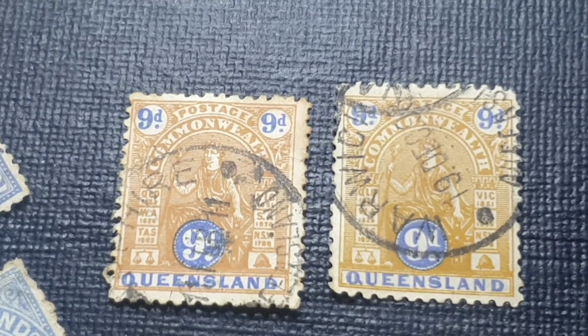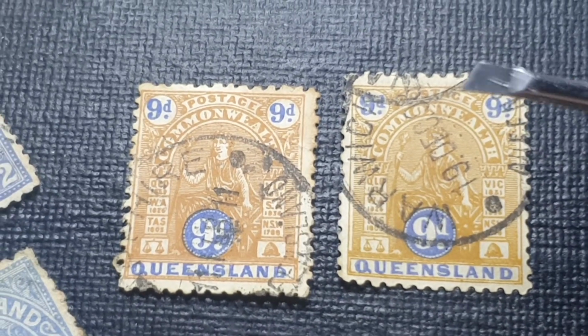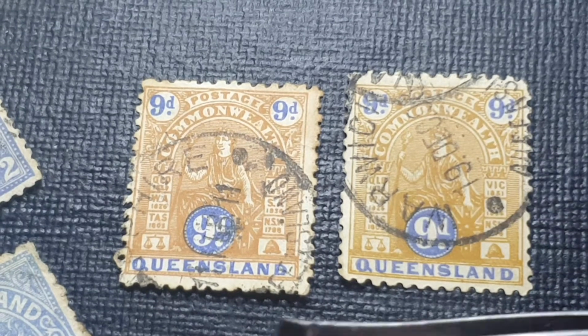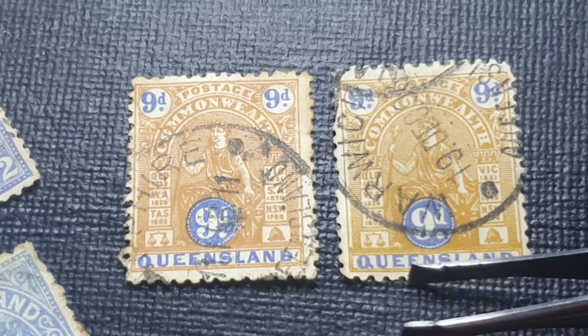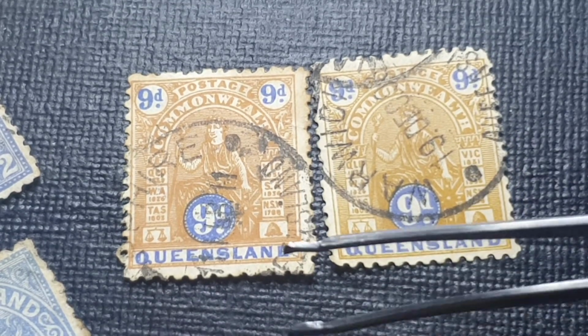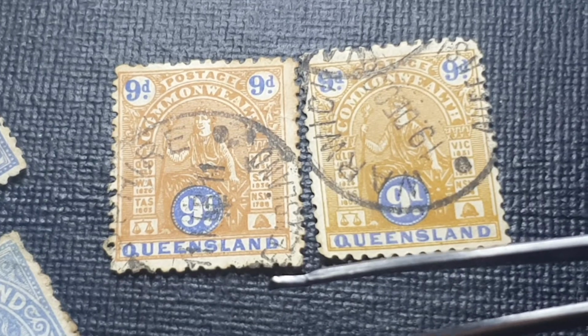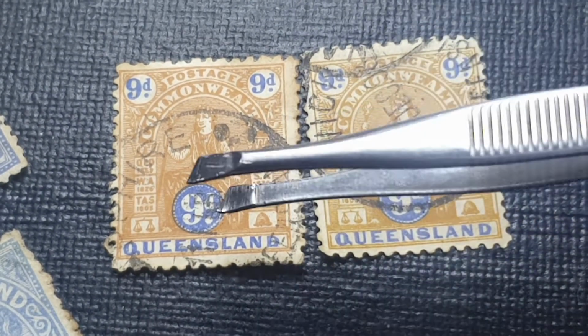One of my favourite stamps is this one. Why do I like it? Because it is reddish brown and ultramarine blue, two totally different colours that pretty much clash, and you can see the distinction. This is one of the earliest stamps that I've seen that's actually multicoloured. Another good thing is that they both have dates.